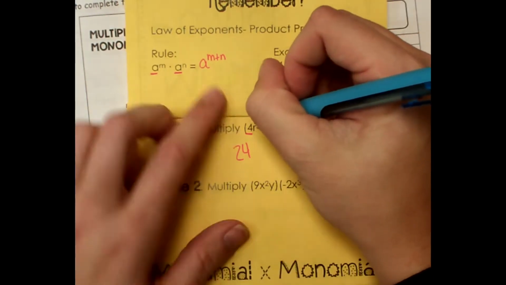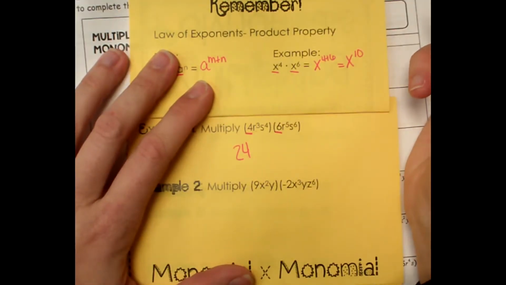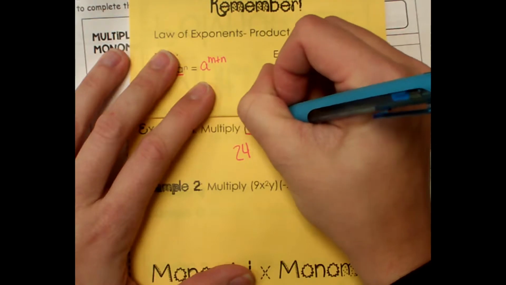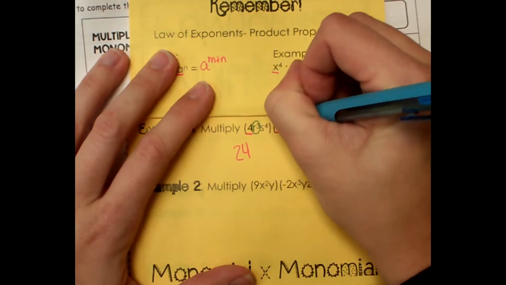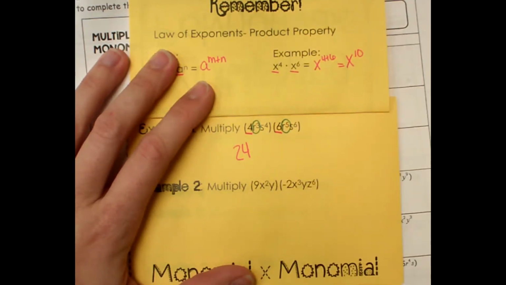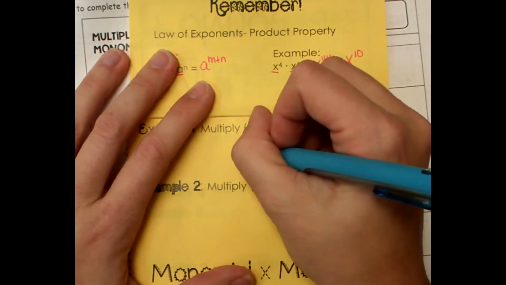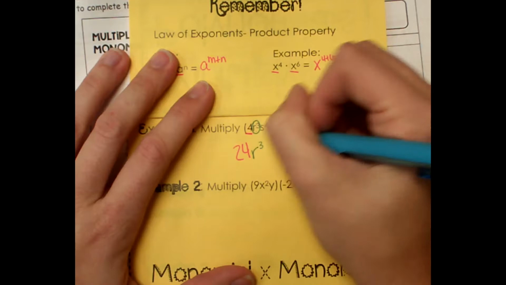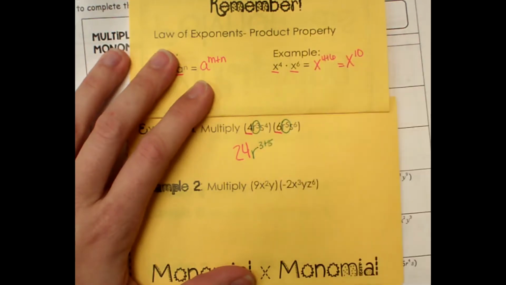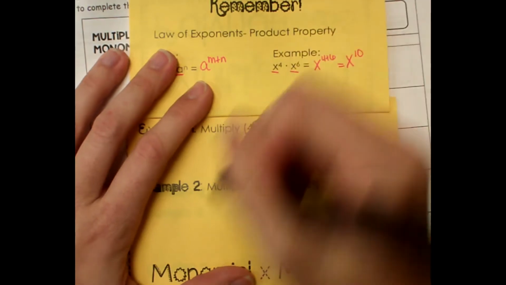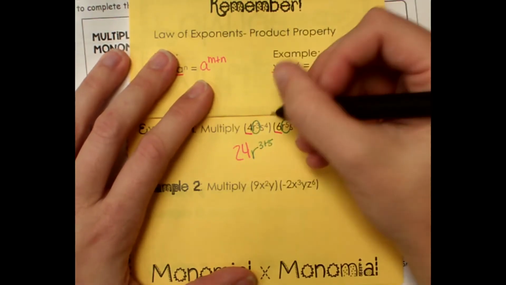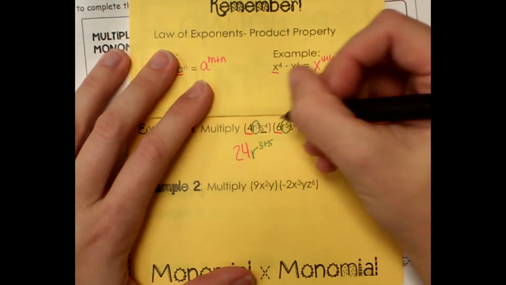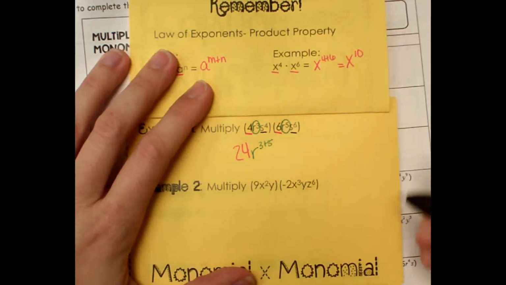Then our r's, r to the 3rd, r to the 5th, are the same base. So I'm going to do something different. I'm going to circle them just so we make sure we understand what we're doing. So our base will be r, and our new exponent would be 3 plus 5. The last one is the s. S to the 4th, s to the 6th.